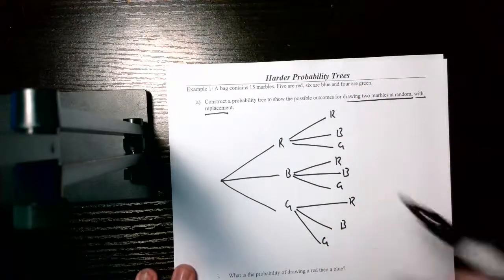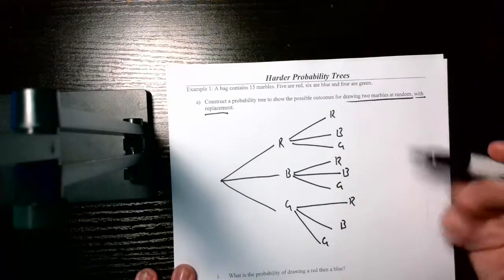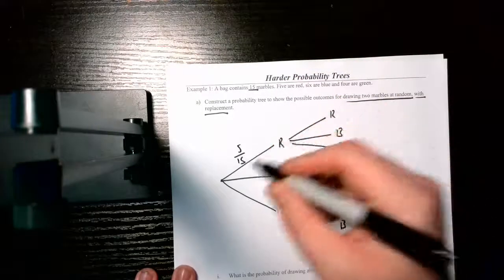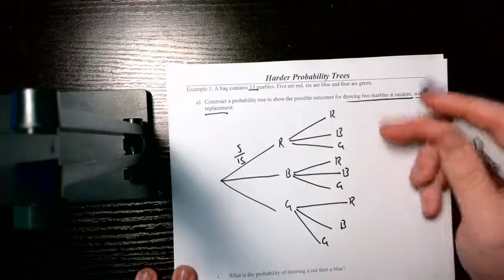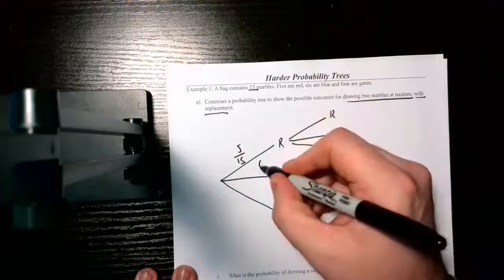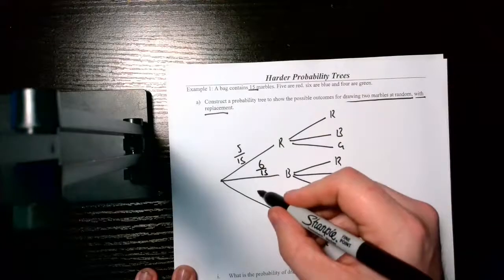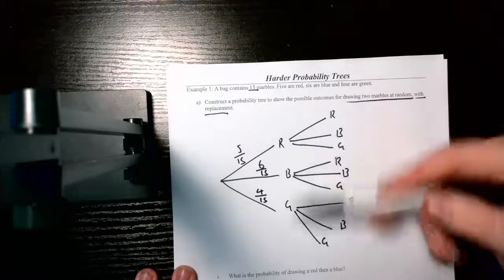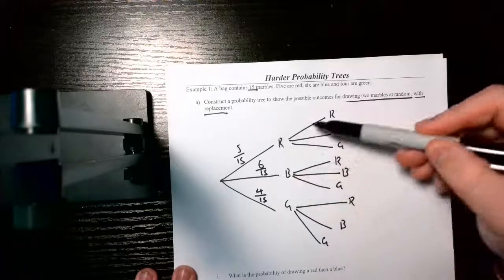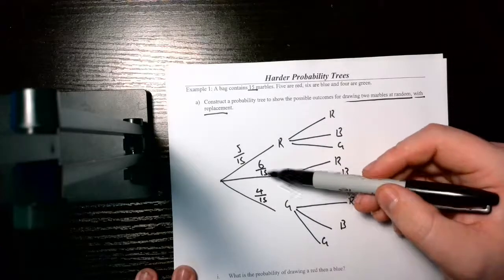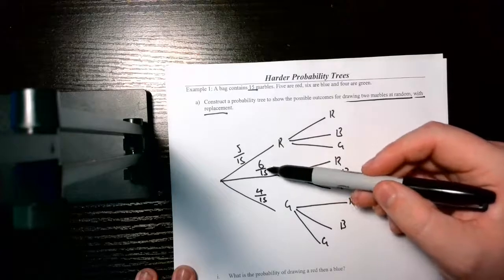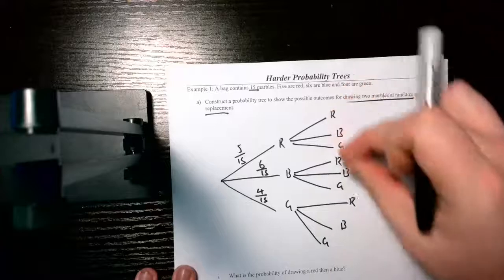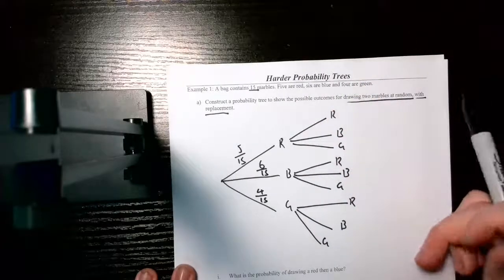All right, now a probability tree needs probabilities, okay? Well, you'll notice that we have 15 marbles, 5 of which are red. So on our red branch, we put 5 out of 15. Okay, we have 6 blue marbles, so 6 out of 15, all right, and then 4 green marbles. Okay, what you'll notice, if you want to make sure that you've done this correctly, each of these branches in your individual segments should add to 1, right? So 5 15ths plus 6 15ths and 4 15ths will add to 15 over 15, which is 1, okay? And it should work for each of these individual sections as well, okay?